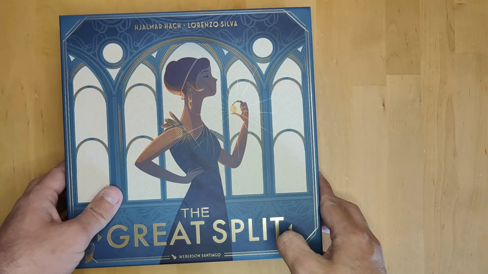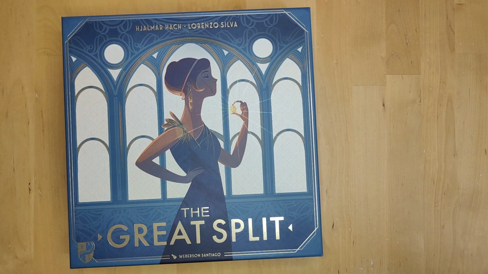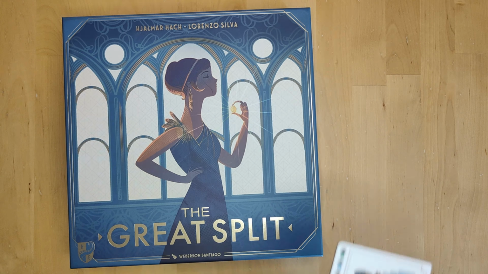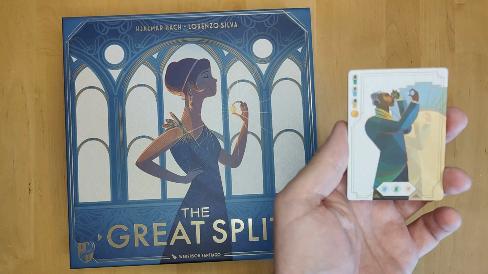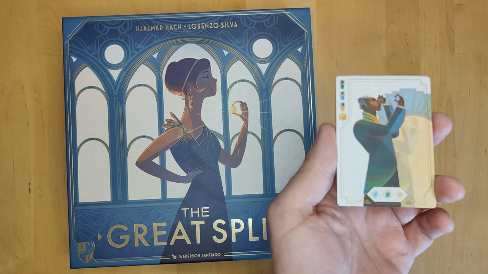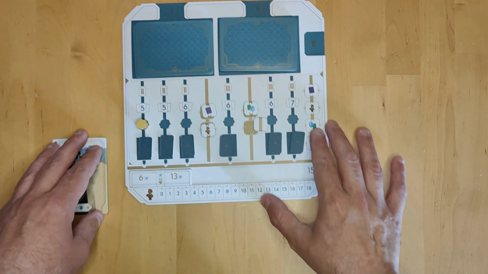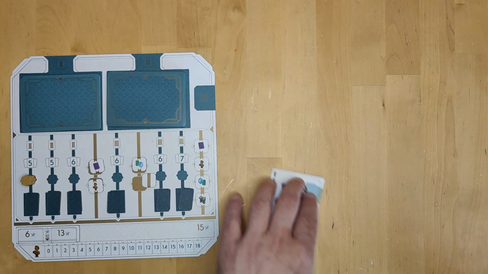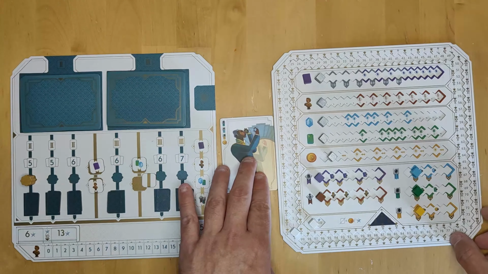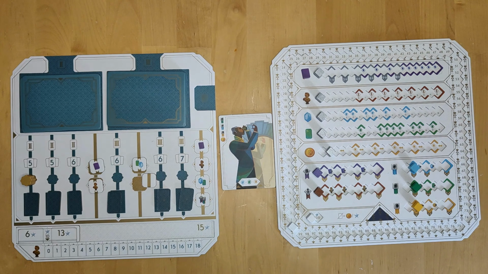The next example of an I split you choose mechanic in tabletop is from the Great Split. In the Great Split, you are a collector of fine arts and trinkets. This is our character here, and this is the game board, and throughout the game you are trying to collect more and more rarities in the hopes of gaining points.